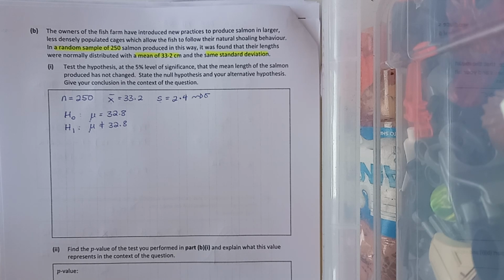There's a few ways now of going about our test. So we can either use confidence intervals or we can use the test statistic, which is using the Z formula. Both of these will actually end up giving us the same result. I'm going to do this using the confidence interval method, and we'll actually see in part 2 of the question what I'm talking about for the test statistic, because I'll actually calculate that as part of part 2.